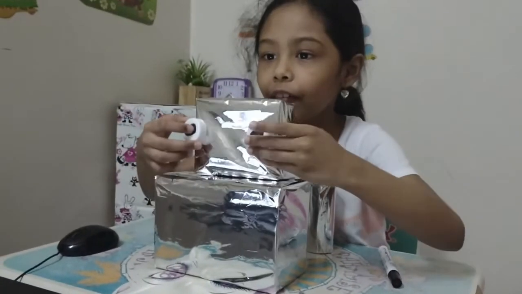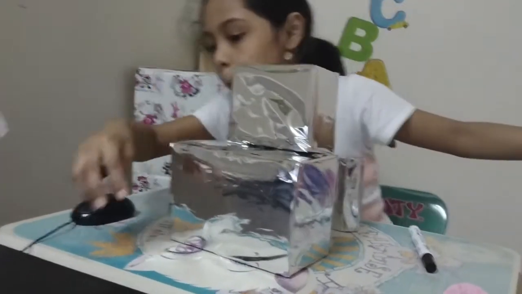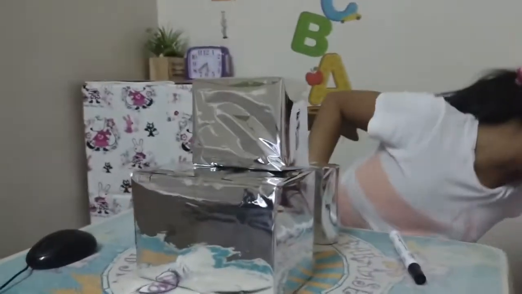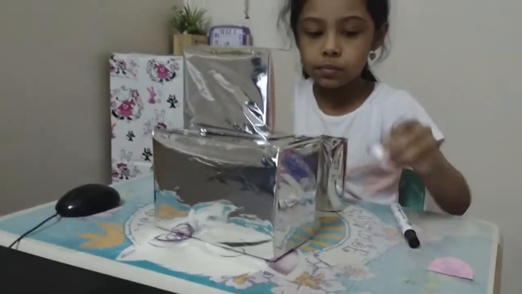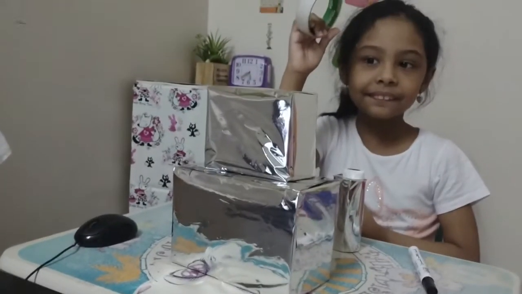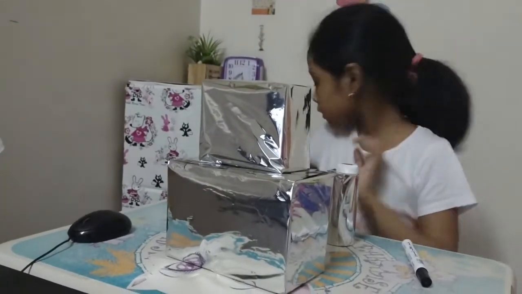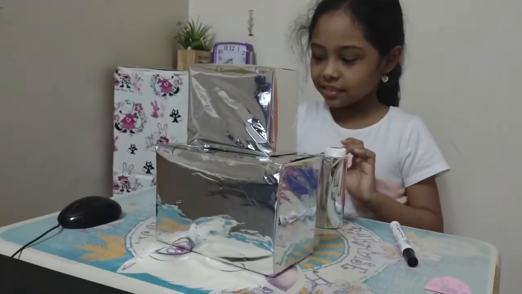So this is your lesson for today, okay? So how to put these eyes here? We will use scotch tape. Where's your scotch tape? Okay, where's your scissors? Here. Okay.